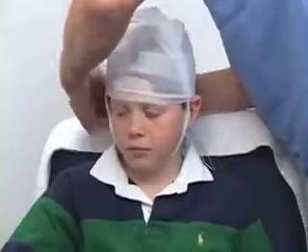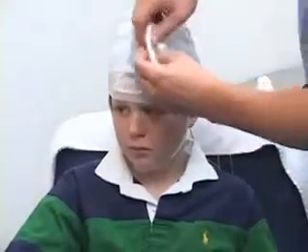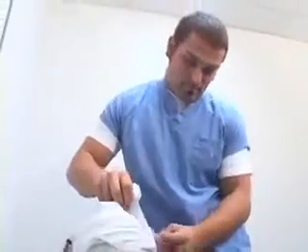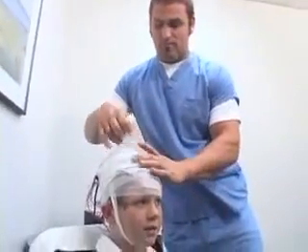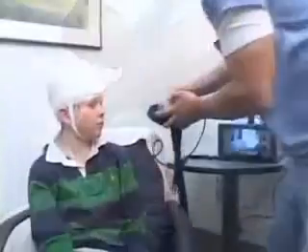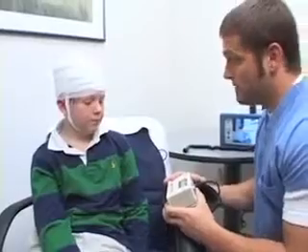The electrodes are designed to pick up tiny electrical changes, which are produced by the activity of the nerve cells in the brain. Once your electrodes have been attached, your head is wrapped with gauze to hold the electrodes, wires, and amplifier in position. Depending on the orders of your physician, your test may be video recorded.